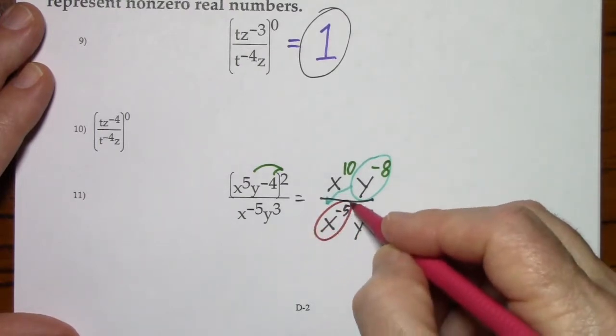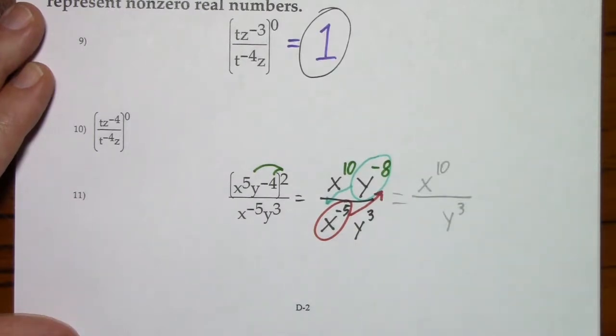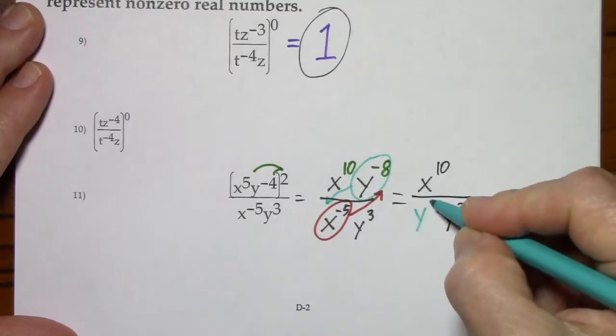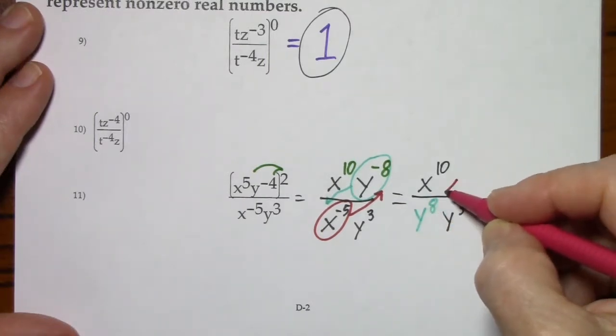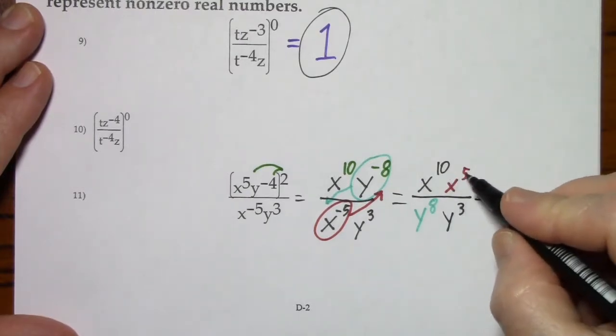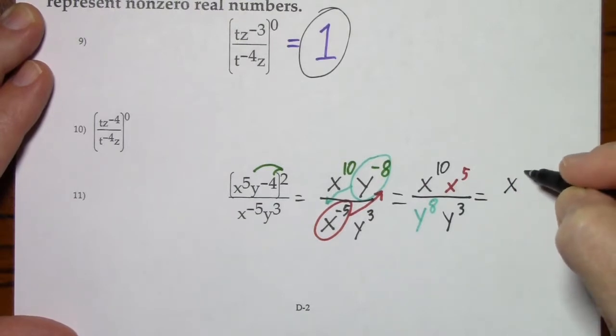Same with the negative 5. Push it across the line and change the sign. So now we have y to the positive 8 and x to the positive 5. Now we can use the product rule. When you multiply, you add exponents.